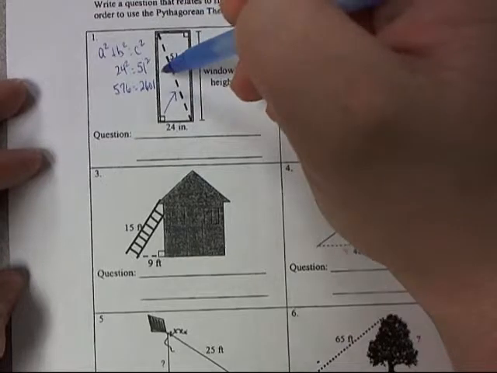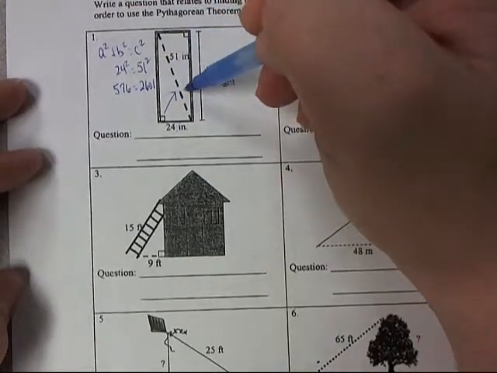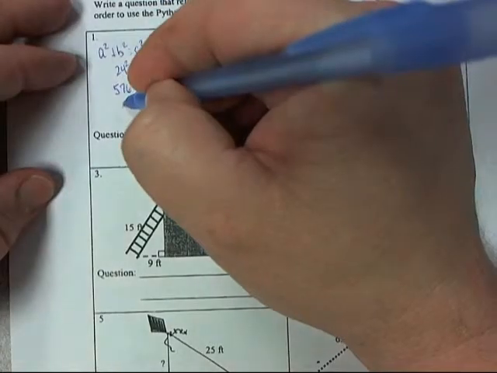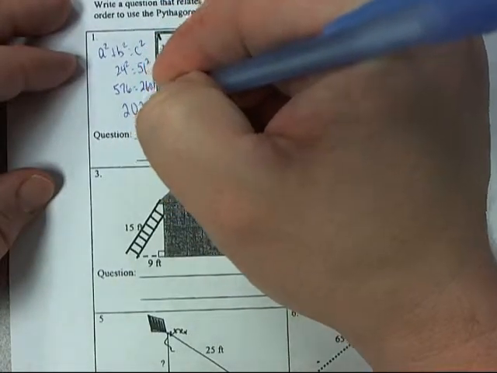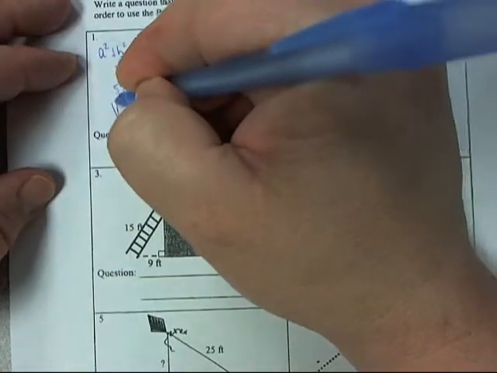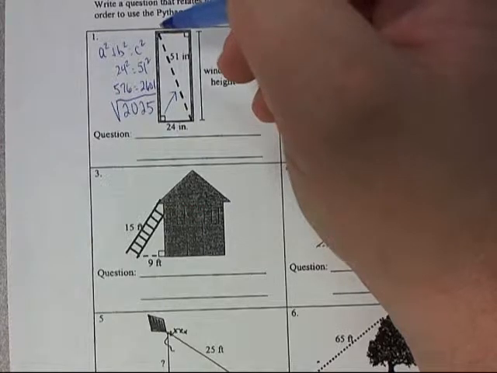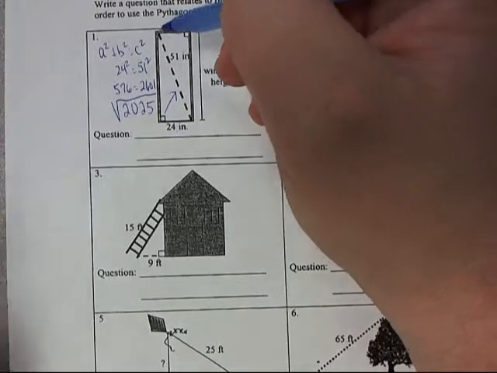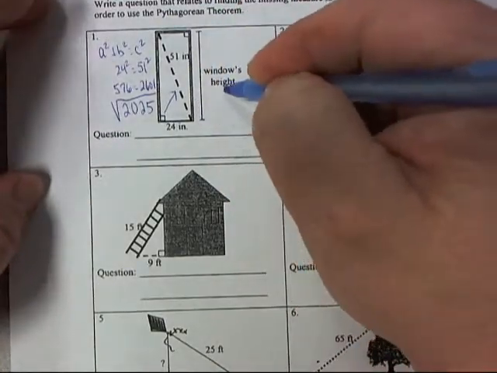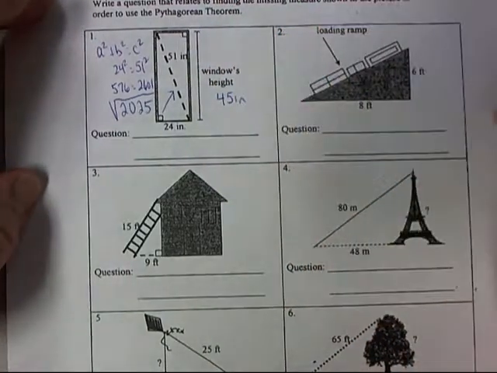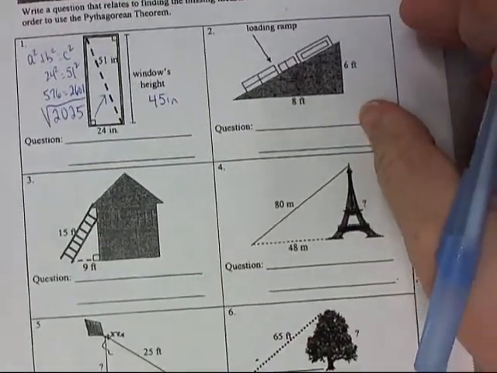Anytime we're missing a leg measurement, we subtract the squares of the two given measurements. We get 2,025 and take the square root of that number. To get our measurement of the window's height is 45 inches. Number 2.